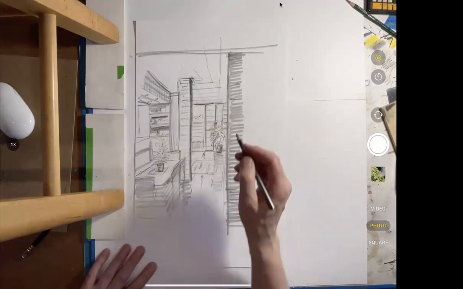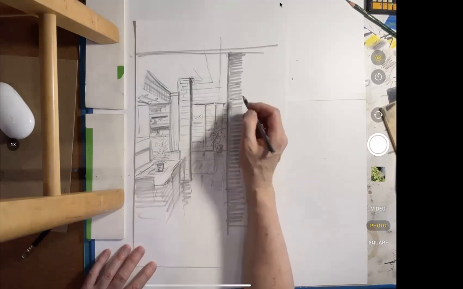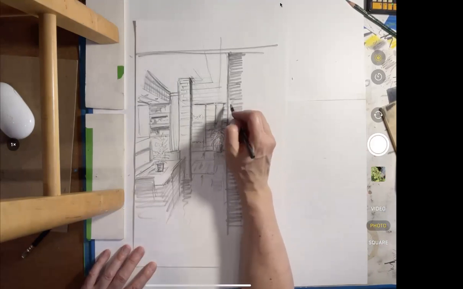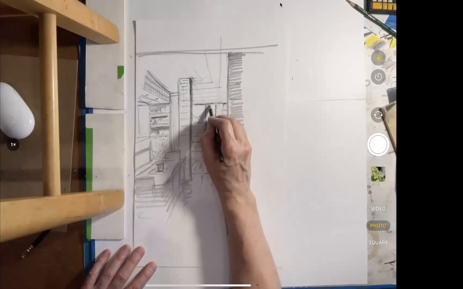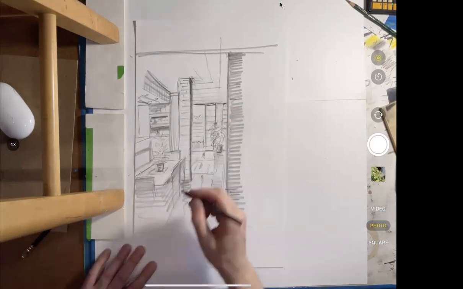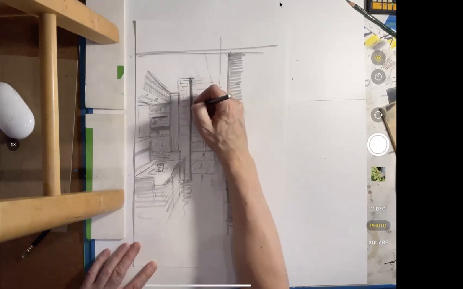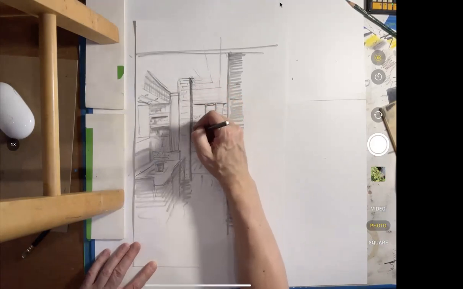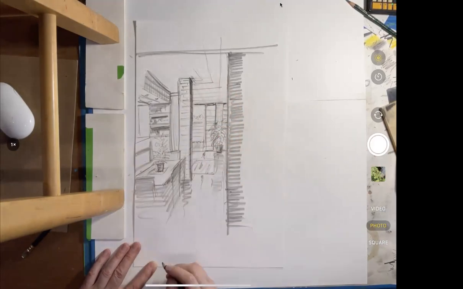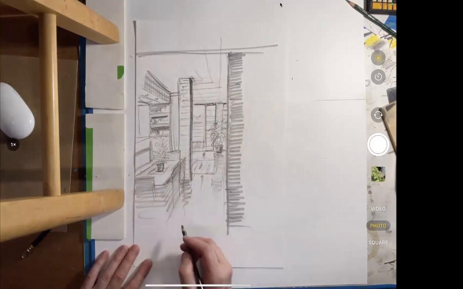See a little bit of that. Maybe I'm exaggerating a little bit. But I want this to be graphically clear. Sometimes you have to exaggerate contrast to make something easier for the viewer to see.